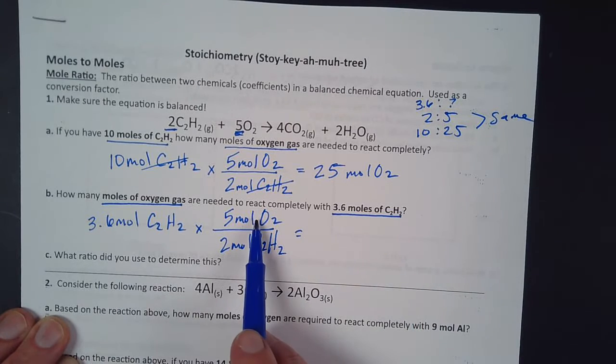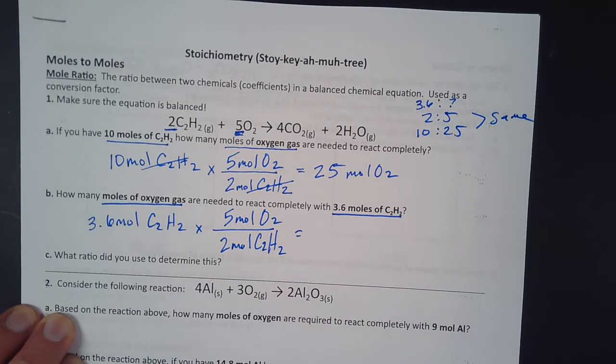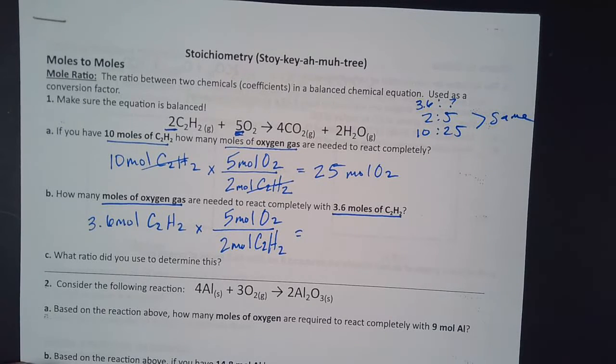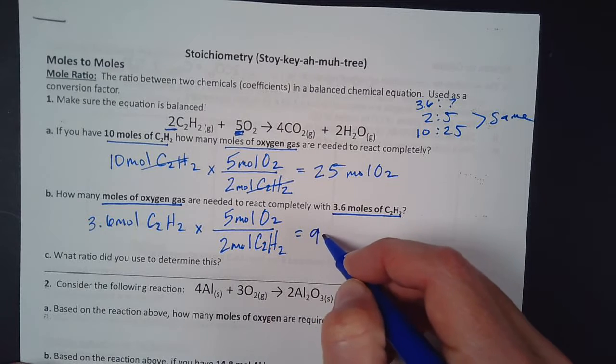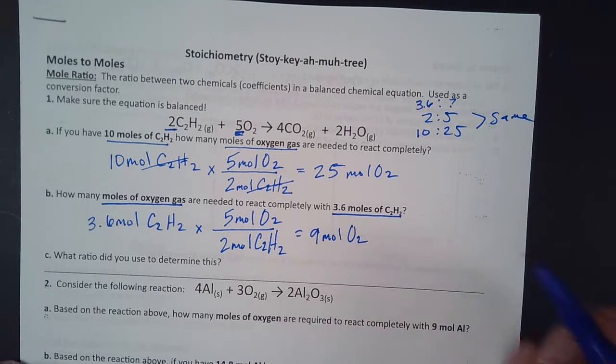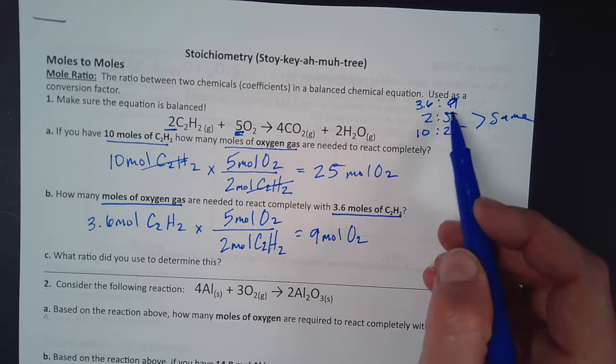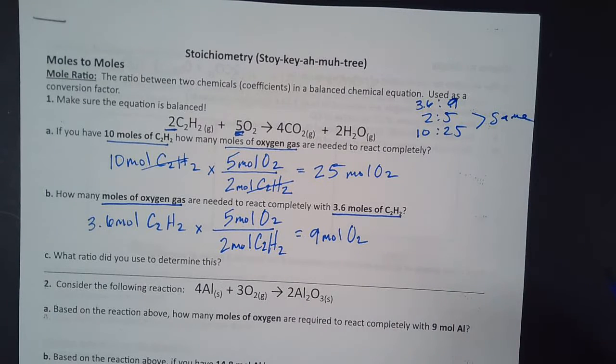So 3.6 times 5 divided by 2. I forgot my calculator over here. 3.6 times 5 divided by 2. 9? Yeah. 9 moles of O2. So the ratio 3.6 to 9 is the same as 2 to 5, is the same as 10 to 25.